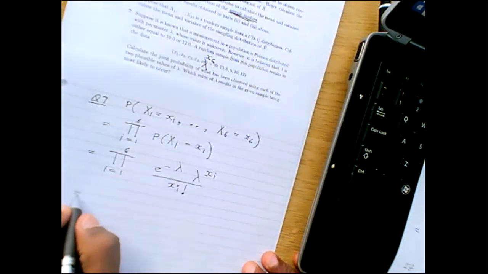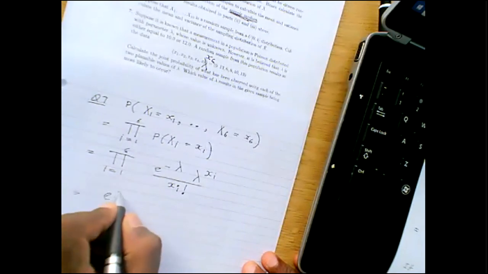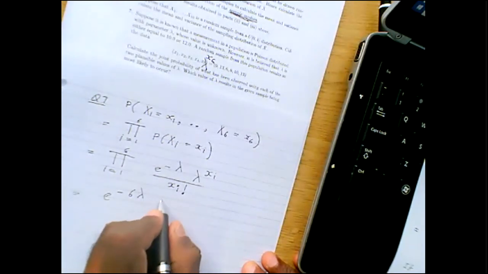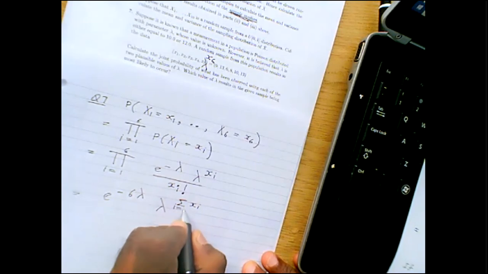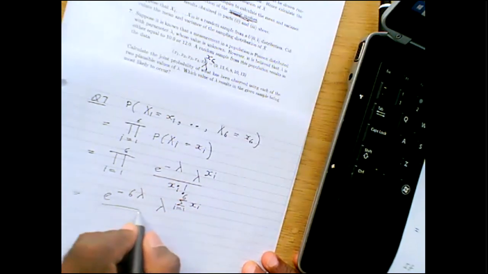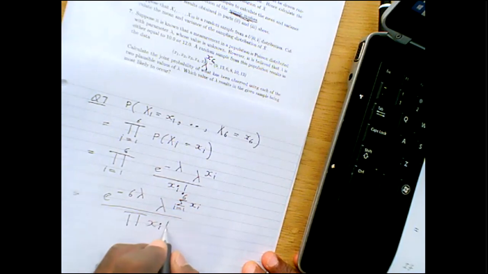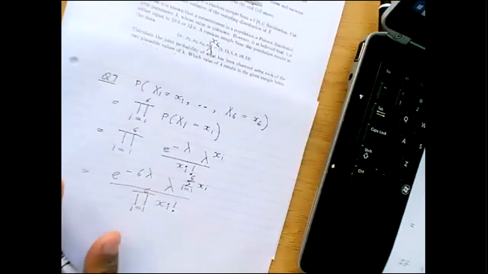If you take the product, you get e to the minus 6 lambda, lambda to the power of the sum of xi, i from 1 to 6, divided by the product of xi factorial, i from 1 to 6, right?